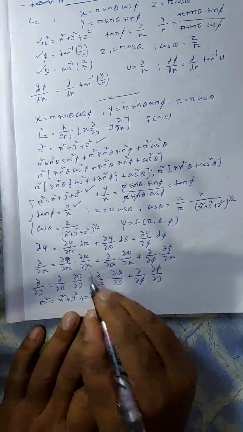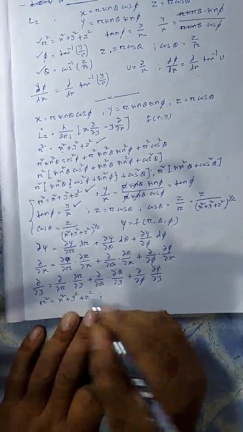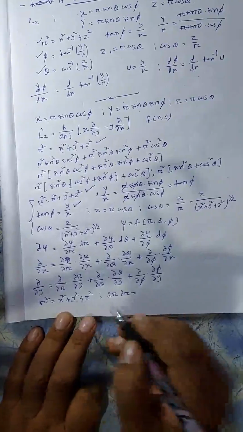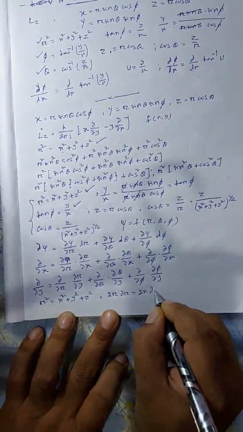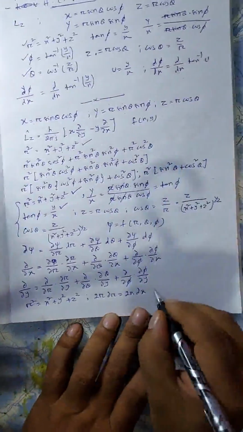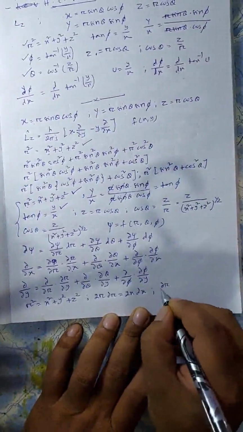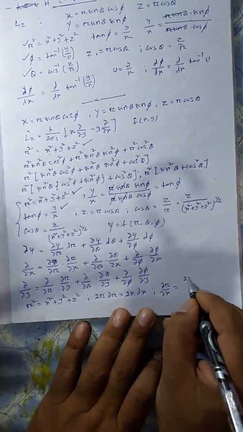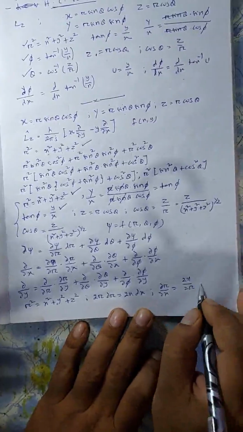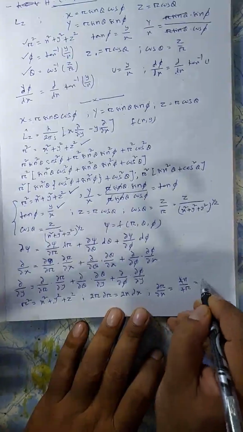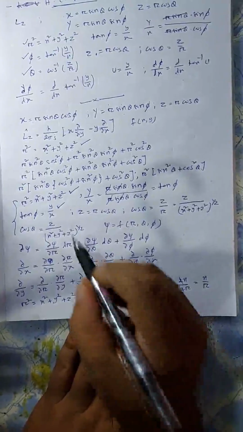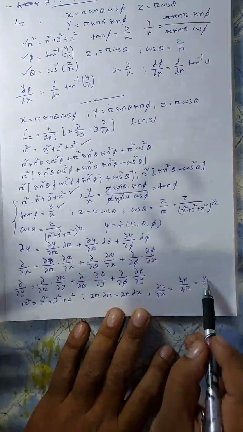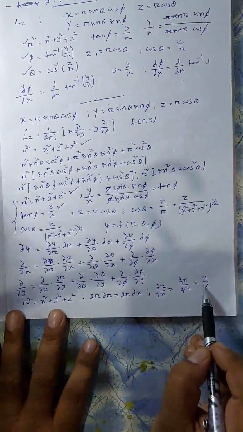Now if you take ∂r/∂x, differentiating with respect to x: 2r ∂r, y and z are constant so they become 0, 2x ∂x. That means ∂r/∂x is equal to 2x by 2r, the 2 cancels, and we get x by r. We need ∂r/∂x, so we write x by r. Then what is the value of x?